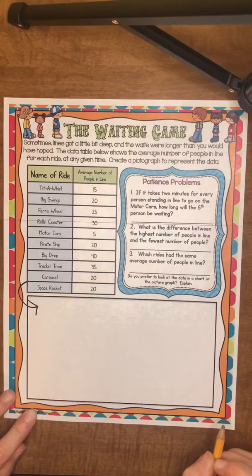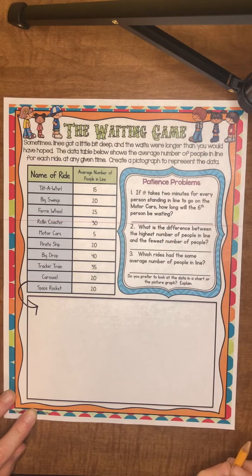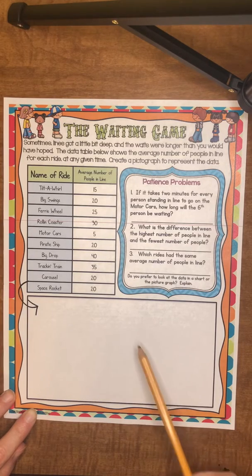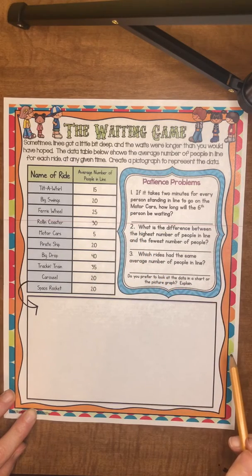Number 2, what is the difference between the highest number of people in line and the fewest number of people? Remember, action word like difference is telling us what operation we're going to use. Number 3, which rides had the same average number of people in line? So you're just looking at either your pictograph or else the table to tell you that answer. And again, you'd have to be listing off the rides.